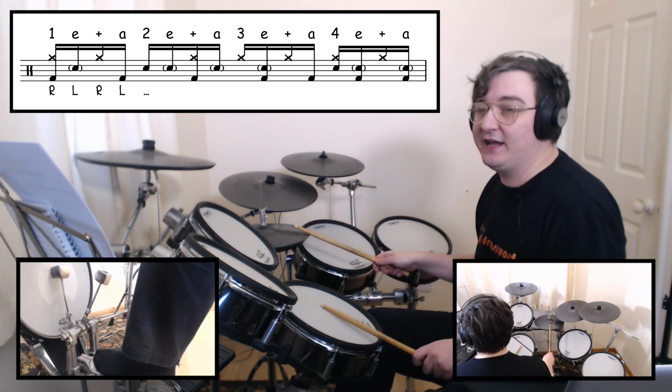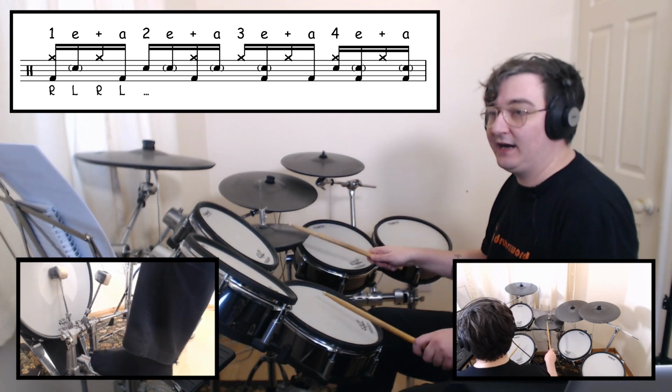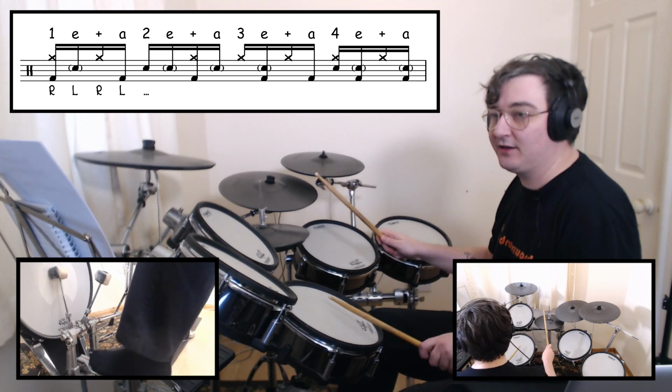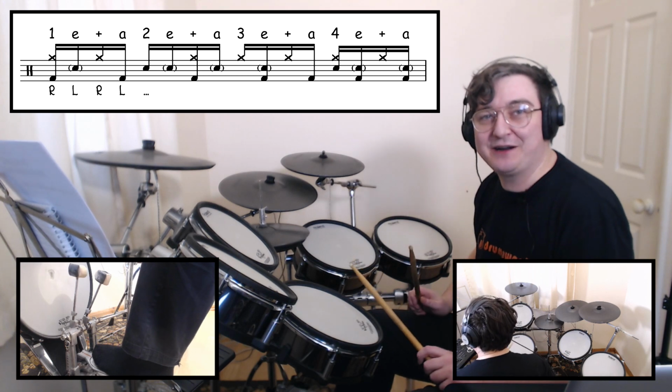So slowly we get this. 1 E and a 2 E and a 3 E and a 4 E and a 1 E and a 2 E and a 3 E and a 4 E and a. It's very hard to play that slowly with the ghost notes falling down.